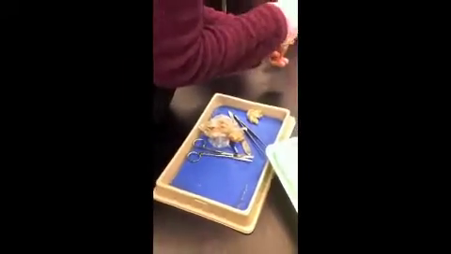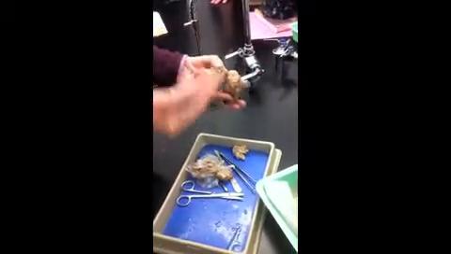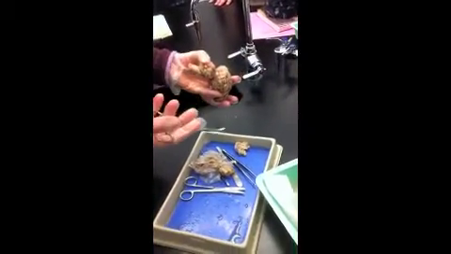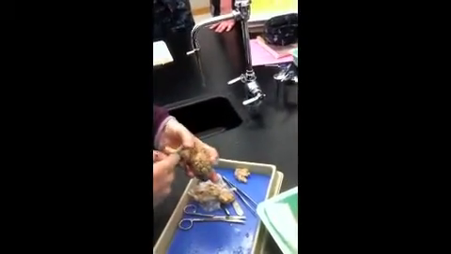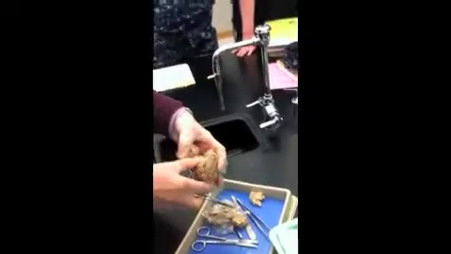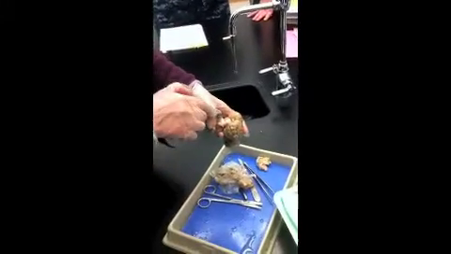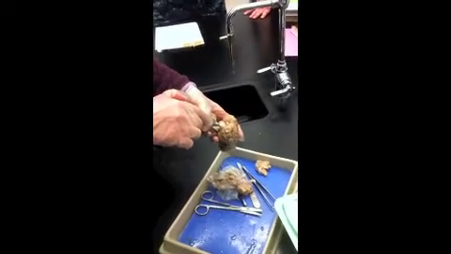1, 2, 3, 4. They're called the corpora quadrigemina, or four bodies. The anterior two are called the superior colliculi, and the back two are the inferior colliculi.